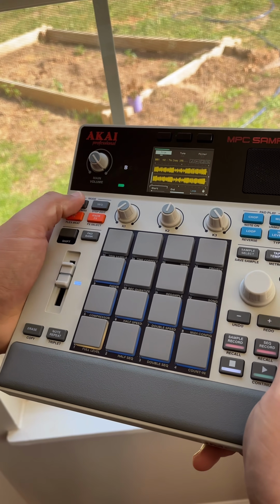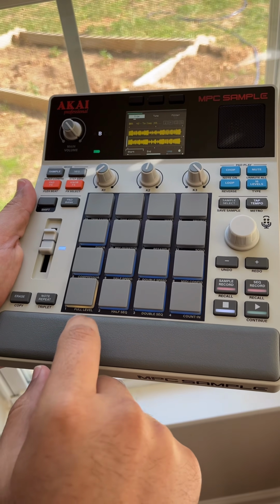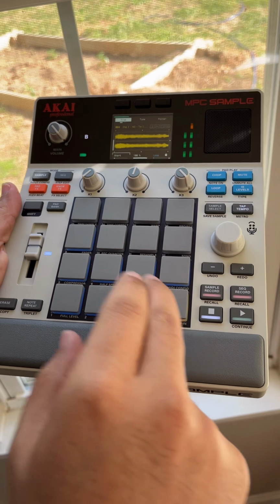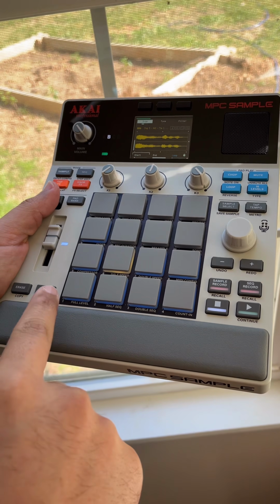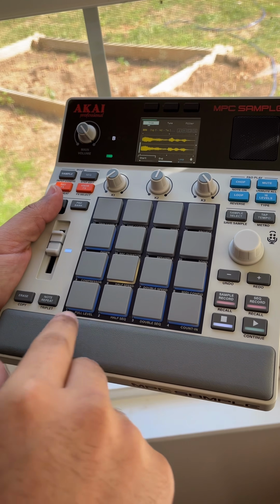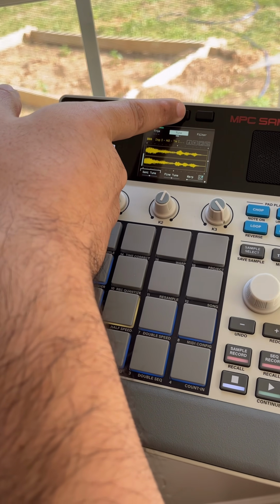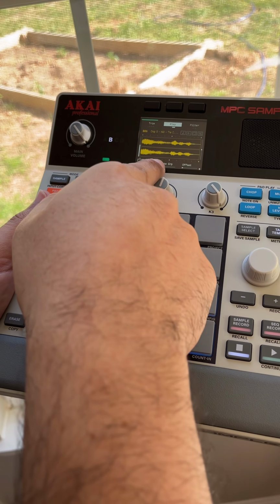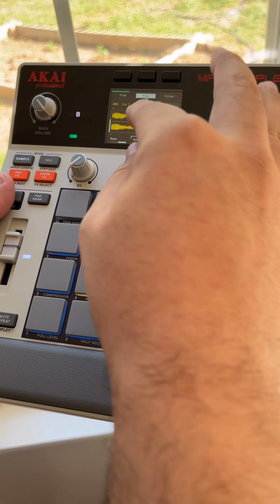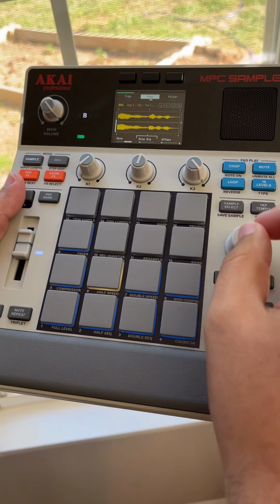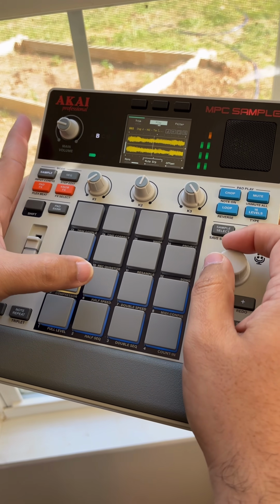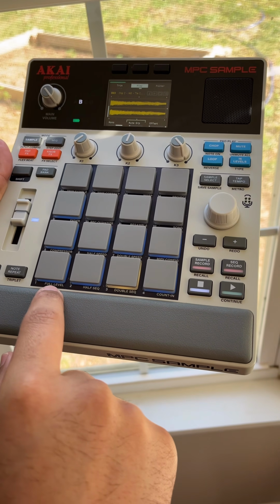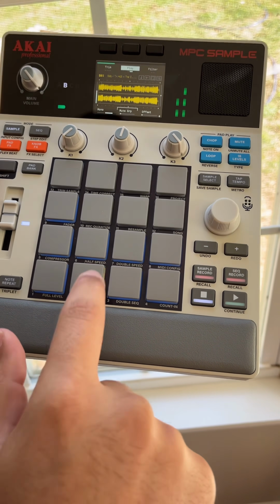Now when we go back to our pad bank B, all of our chops are here. One thing you can't forget to do is to put these in the same mute group so they cut each other off. So you hit this button twice, you go to play, and then you see this mute group in the middle, and you set that to the same mute group, right? In this case, I'm going to use number 1. So now they're all cutting each other off.